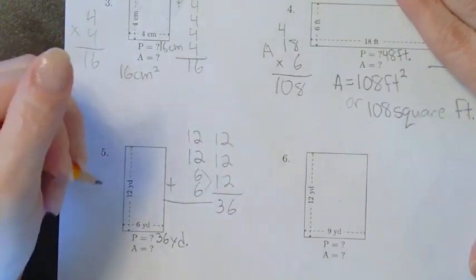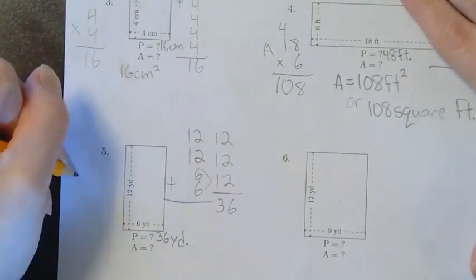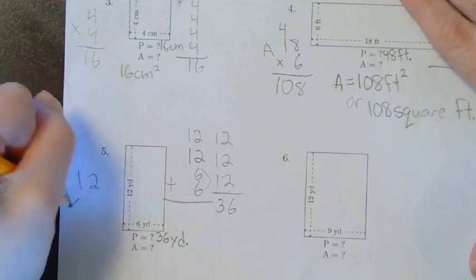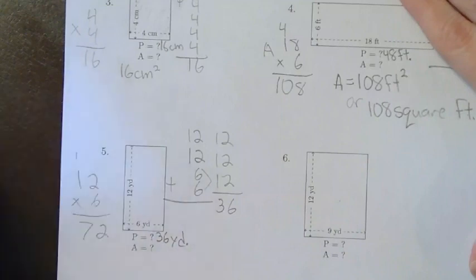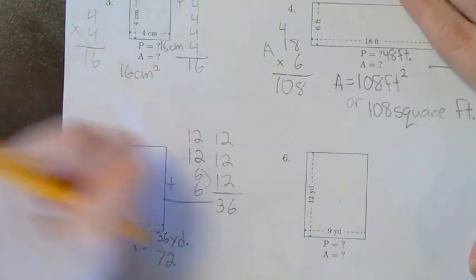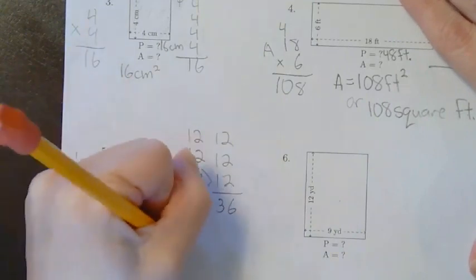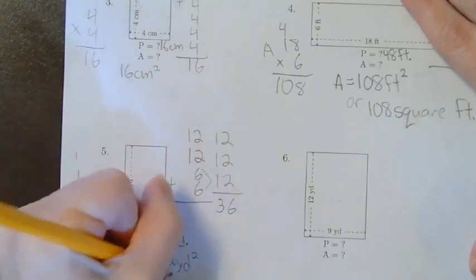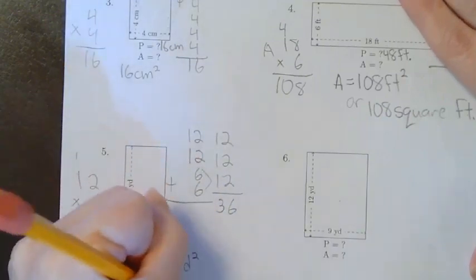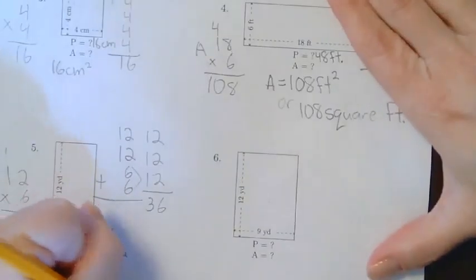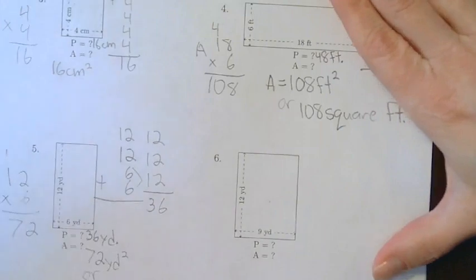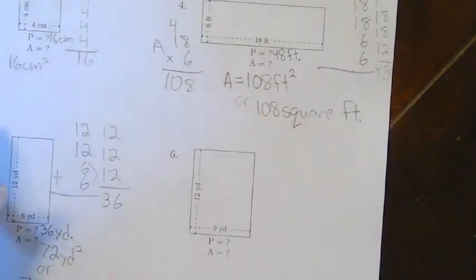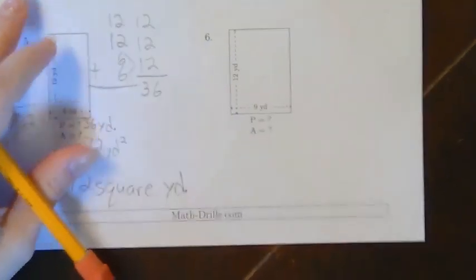Then for the area, we will multiply 12 times 6, which is 72 square yards. Oops, I'm going off the paper.